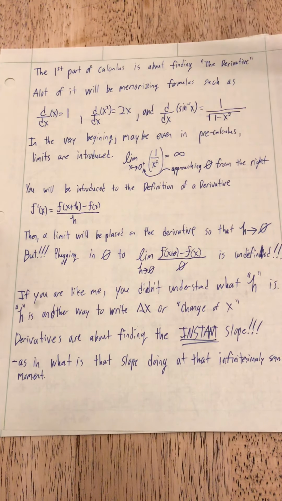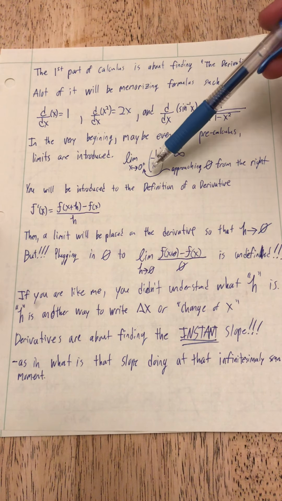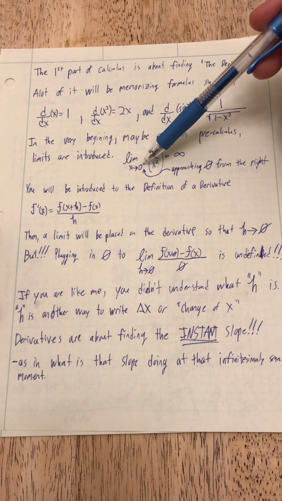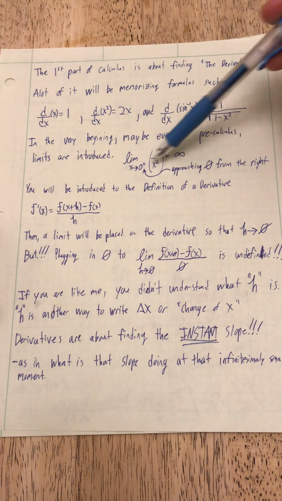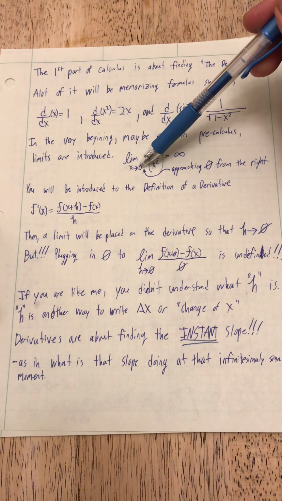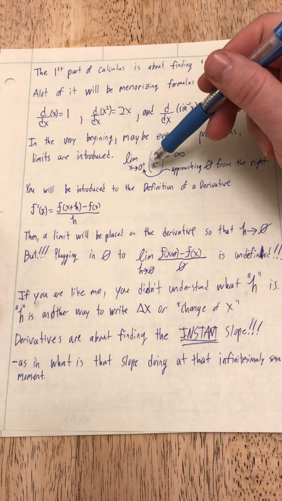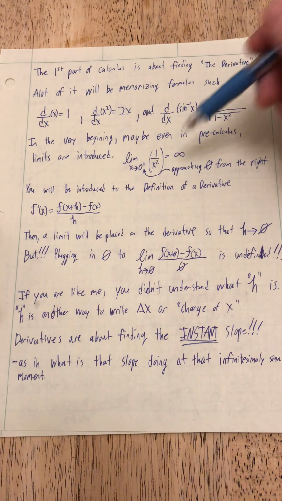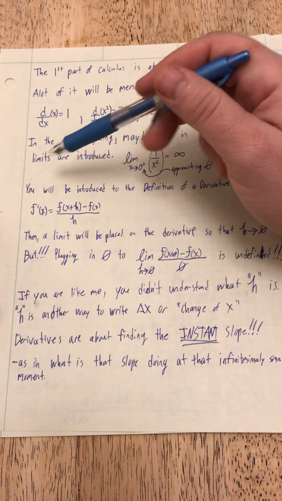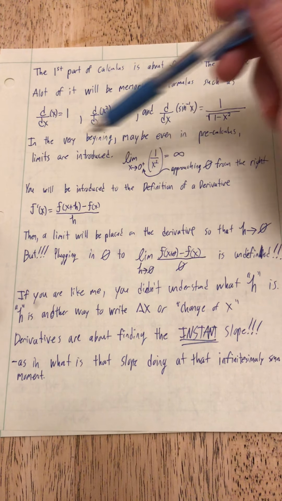Anyways, in the beginning, maybe even in pre-calculus, your limits are introduced. So they probably gave your kid, or gave you, something like this: limit of x as it approaches 0 from the right. Remember, positive means from the right. If it's 0 negative, that would be from the left. So in this case, it's going over here, so it becomes infinity. And then they'll give you this. I did this for a purpose, so you guys should just remember something.